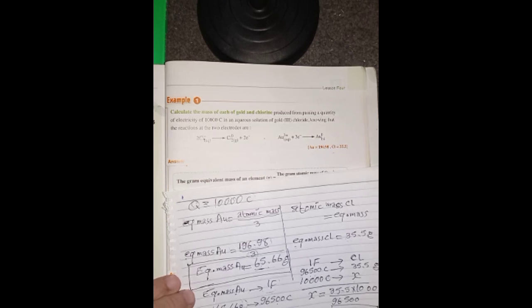For chlorine, the equivalent mass is 35.5, as chlorine has only one charge, so the atomic mass equals the equivalent mass. The equivalent mass requires 1 Faraday, which equals 96,500. So how many grams of chlorine will be liberated when we use 10,000 coulombs? Cross multiplication, and the result is 3.68 grams. Let's have another example.